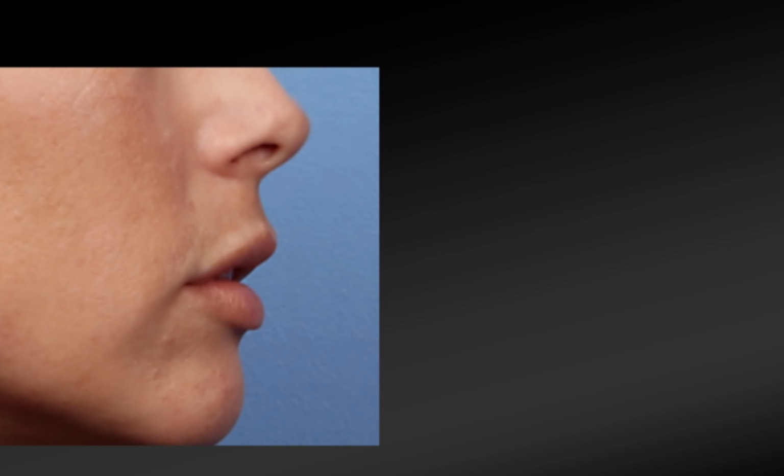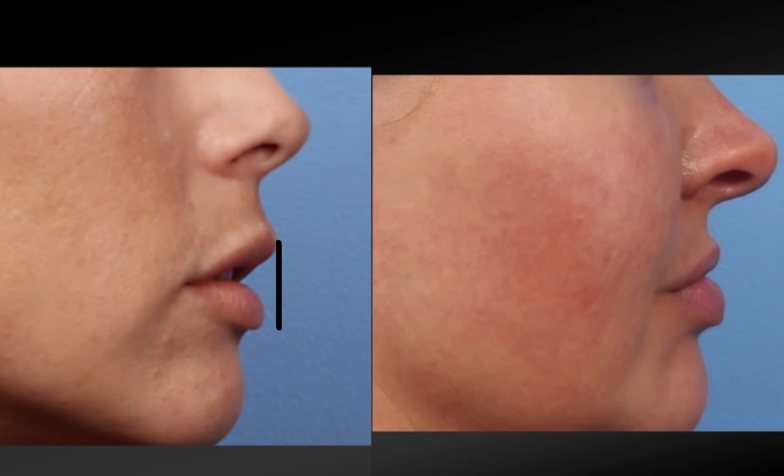On evaluating the profile, what's considered more ideal is if the upper lip projects more anteriorly than the lower lip. In this different patient, you can see that her lower lip actually projects more anteriorly than her upper lip, and it's not quite as pleasing to the eye.